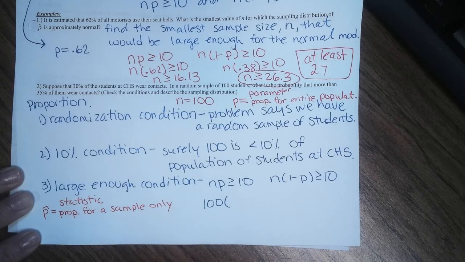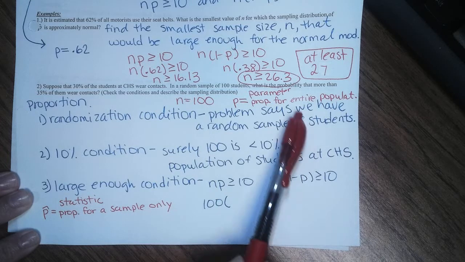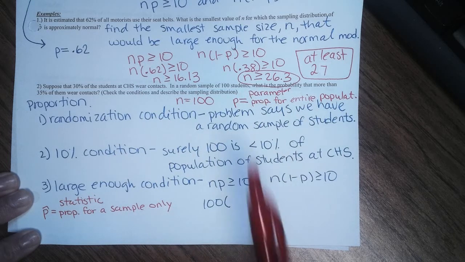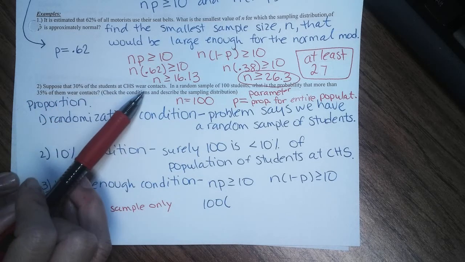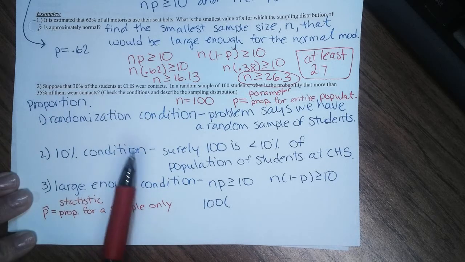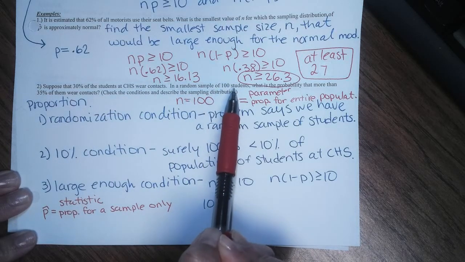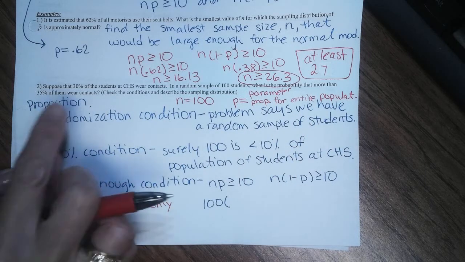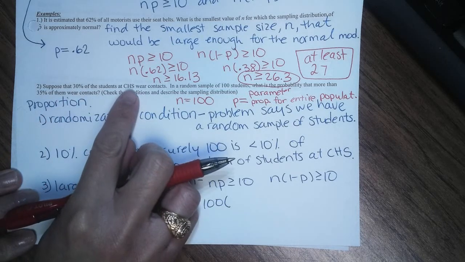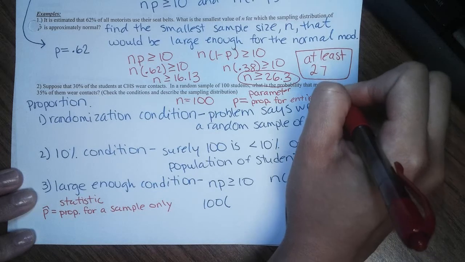So I need you to read number 2 and determine, you have a 30% and you have a 35%. Determine which one is representing the proportion of contacts in the entire population and which one is representing the proportion of contacts in your sample. So read it again. Suppose that 30% of the students at CHS wear contacts, so that sounds like a population. If you select a sample of 100 students, what's the probability that 35% of those wear contacts? So the 30% here should be for the entire population. So this is going to be P equals 0.3.